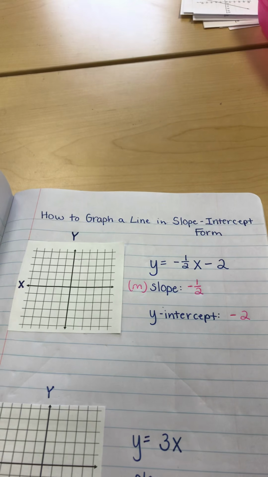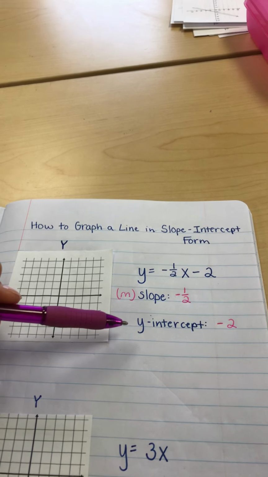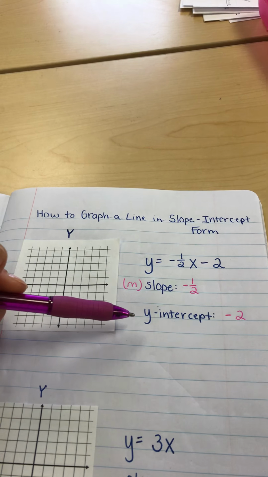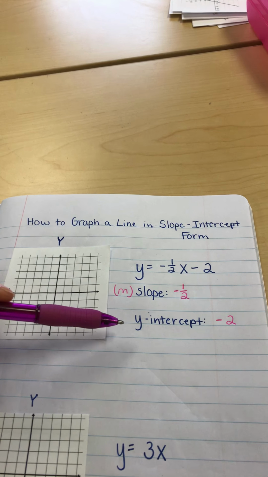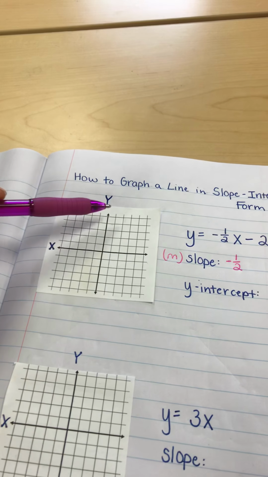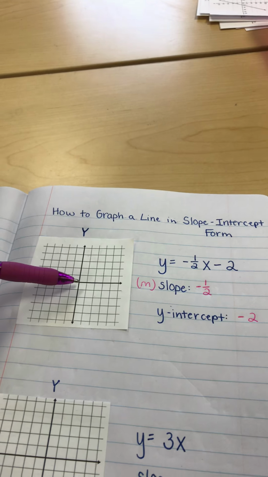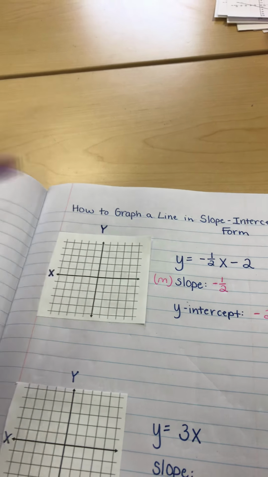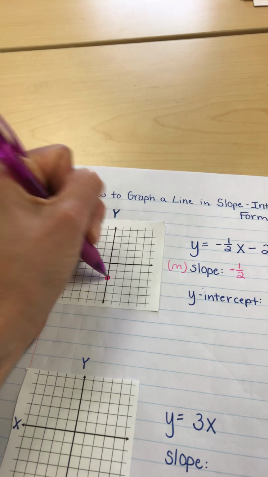When we graph, we have to have a starting point. Our starting point is the y-intercept. Y-intercept means that we have a point at negative 2 on the y-axis. So I go to my y-axis, there's 0, negative 2 is down 2, 1, 2. All right.